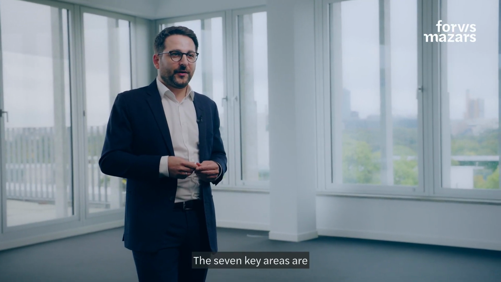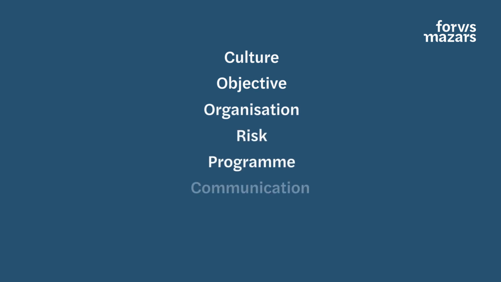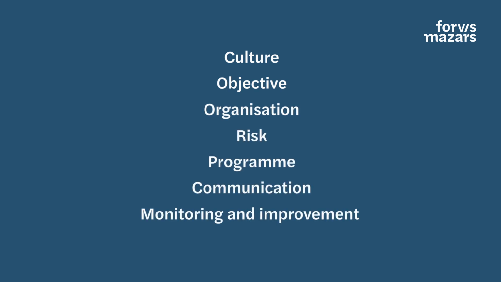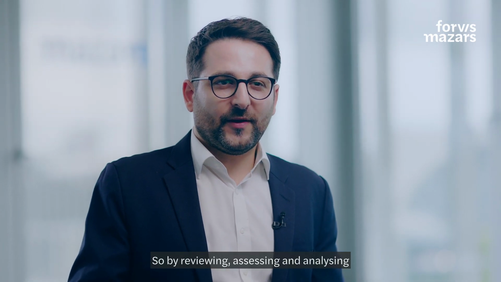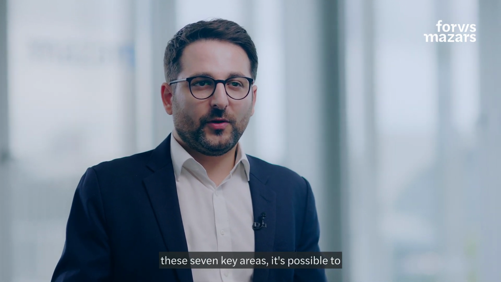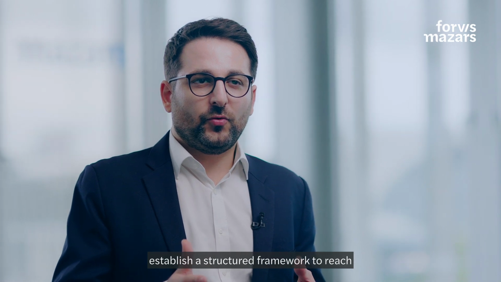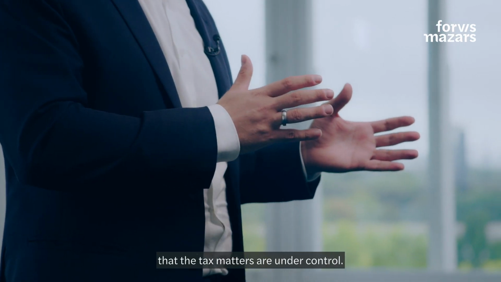The 7 key areas are culture, objective, organization, risk, program, communication, and monitoring and improvement. All these 7 areas need to be fulfilled to be compliant. So by reviewing, assessing, and analyzing these 7 key areas, it's possible to establish a structured framework to ensure that the tax matters are under control.